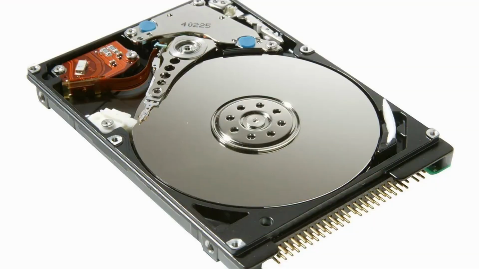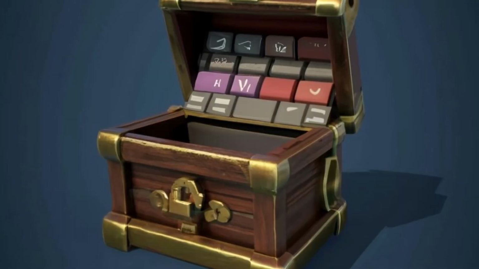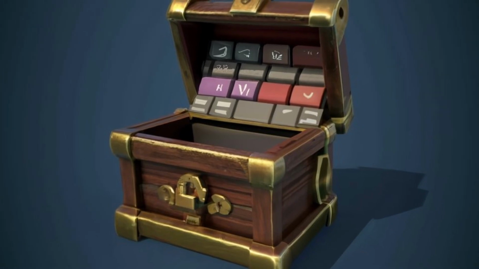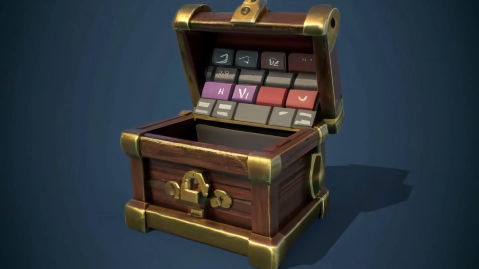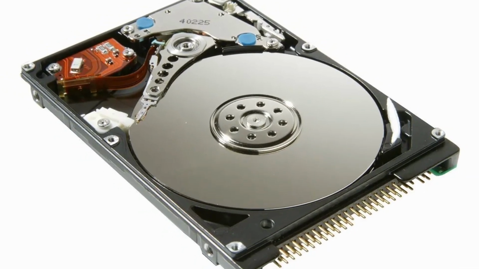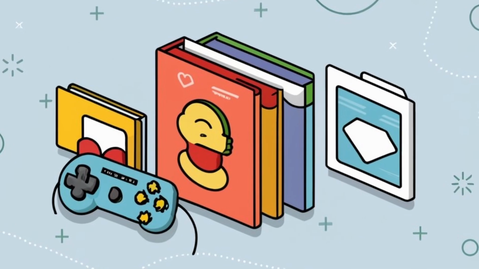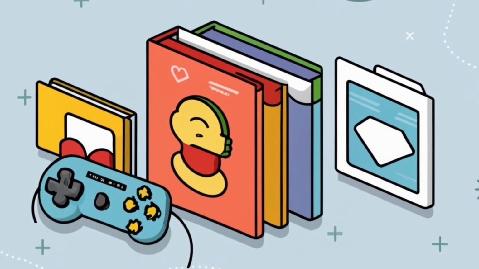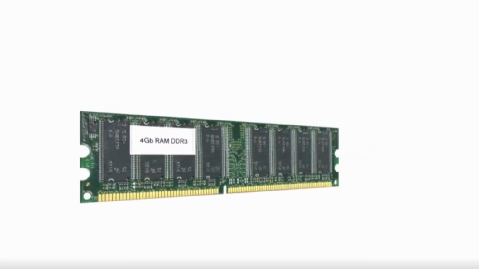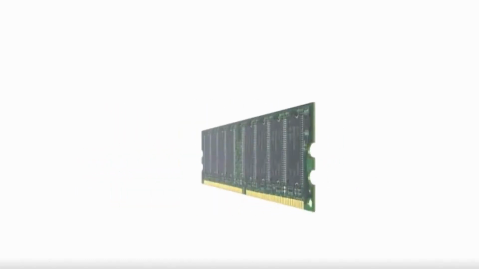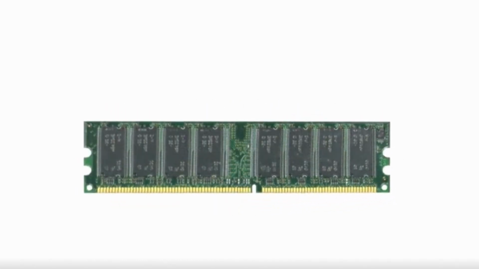The computer's data storage is like a treasure chest where it keeps all its valuable things. Inside the chest, or hard drive, there are folders for games, pictures and other treasures. RAM is like the quick access drawer, where the computer puts things it needs right away.